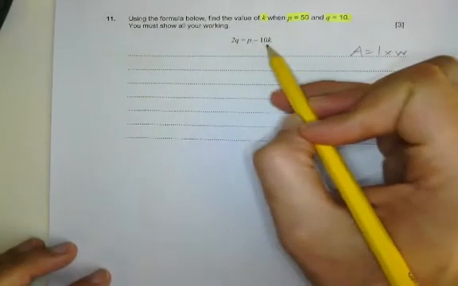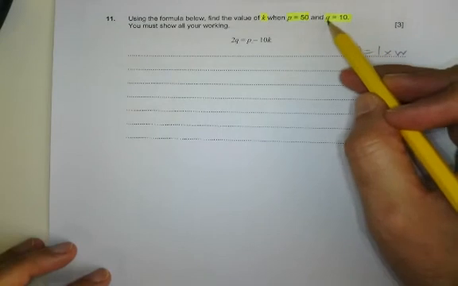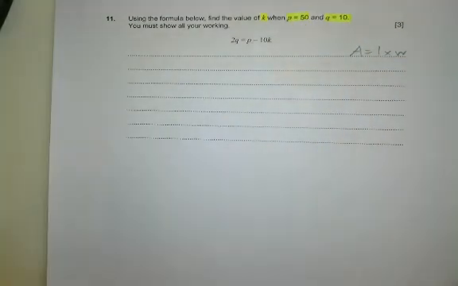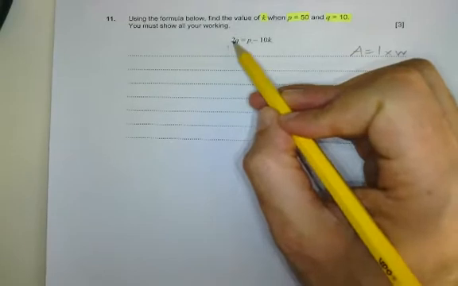So I'm going to write this thing out. I'm going to replace any numbers that I know. So I'm going to replace any q's with a 10. I'm going to replace any p's with a 50. And I'm going to basically simplify it down and see what I'm left with, and then ask myself, how can I figure out k?